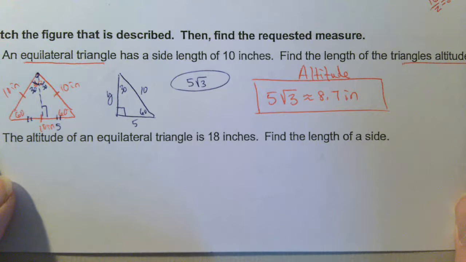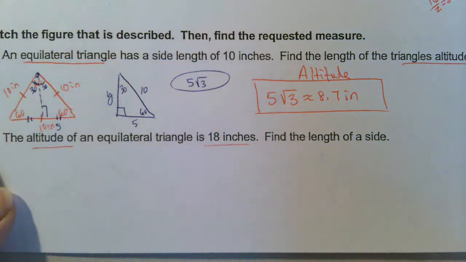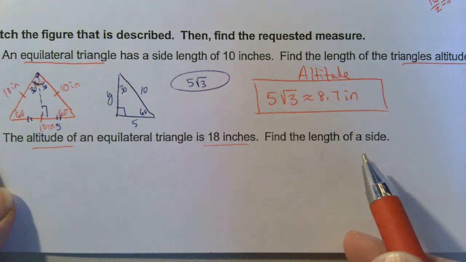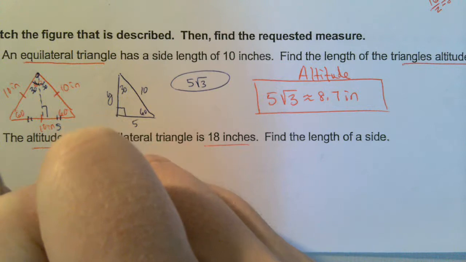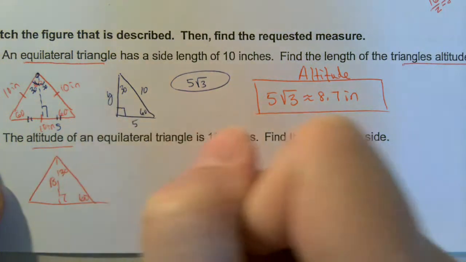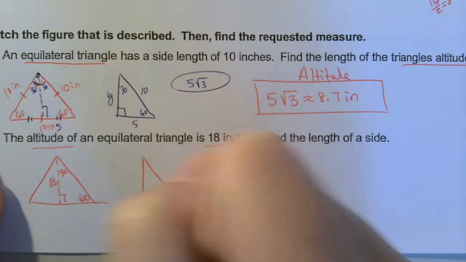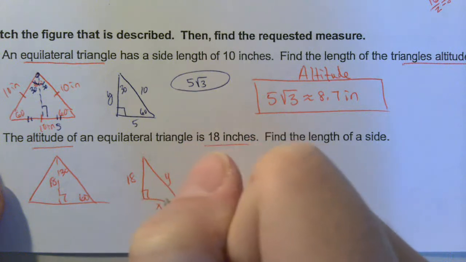So now the next one I'm not going to do for you, but it also says the altitude of an equilateral triangle is 18 inches. Find the length of a side. So I'll set it up for you, but I'm going to let you do the math. The altitude is 18. We have that same idea of a 60, 30, 90. So if you pull your triangle, you have the long leg. You need to find the short leg and the hypotenuse.